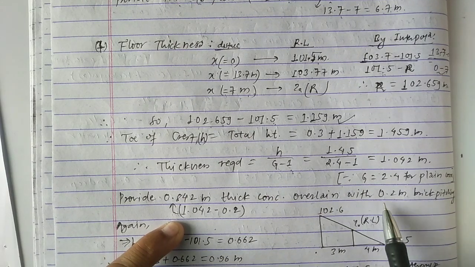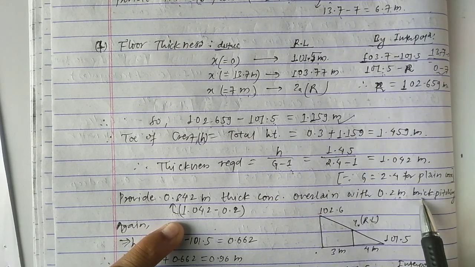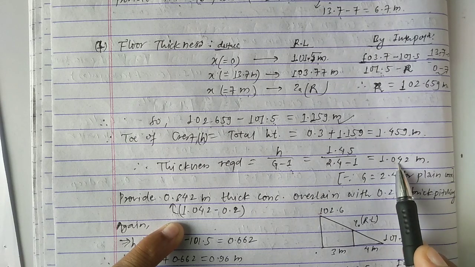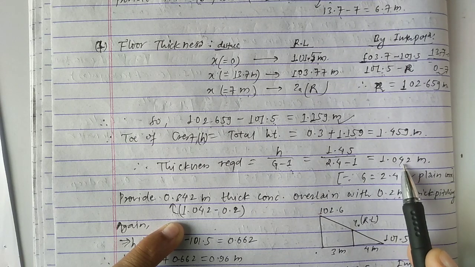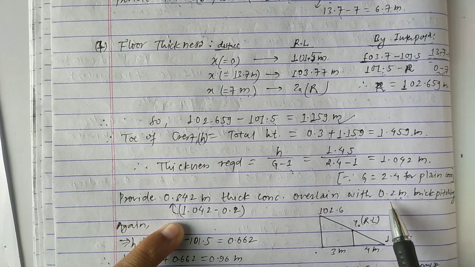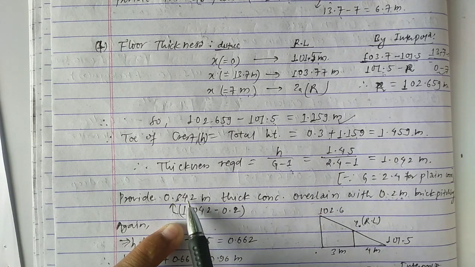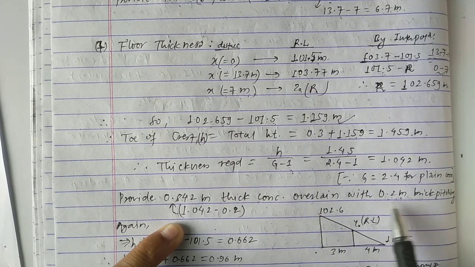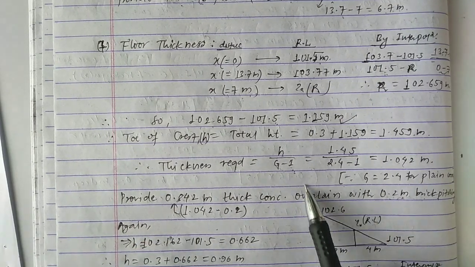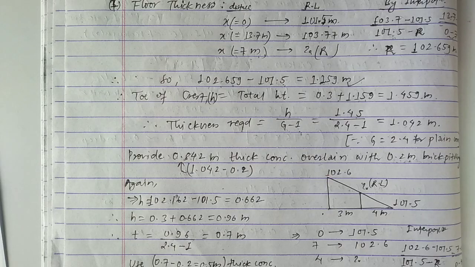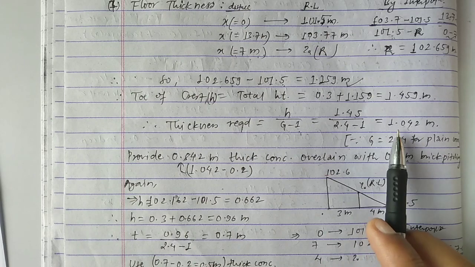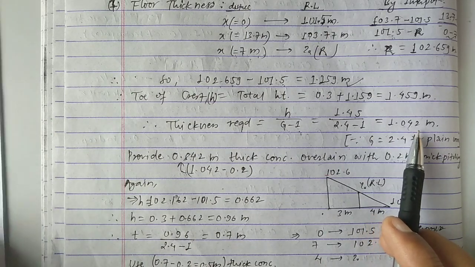When we overlay with 0.2 meter brick masonry, then we have to subtract this value from the thickness. So 1.042 minus 0.2, then we get the value of 0.842. So this is the thickness of concrete and this is the brick pitching. In this way we can calculate it. So the thickness becomes 1.042 meter.